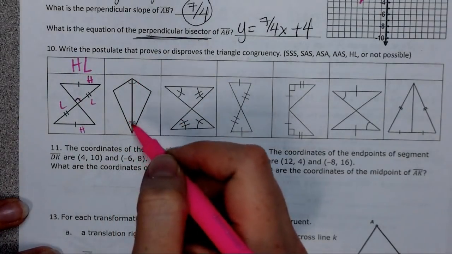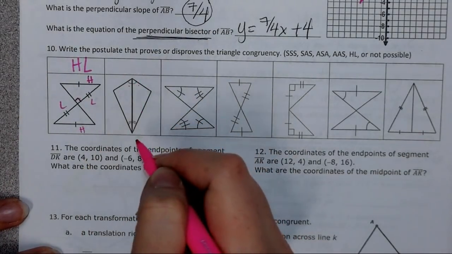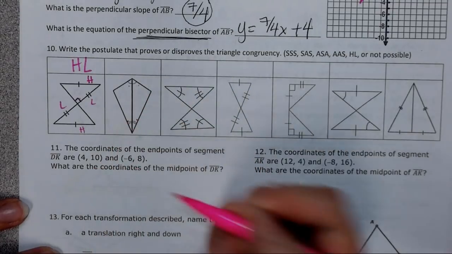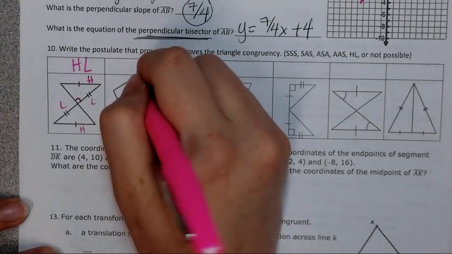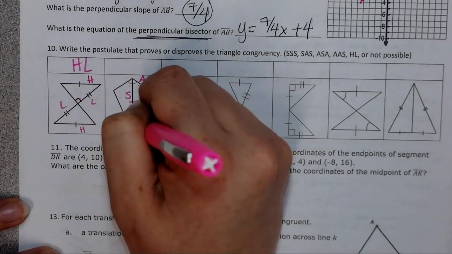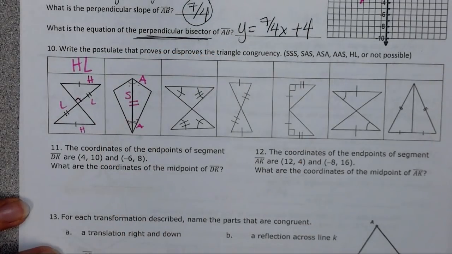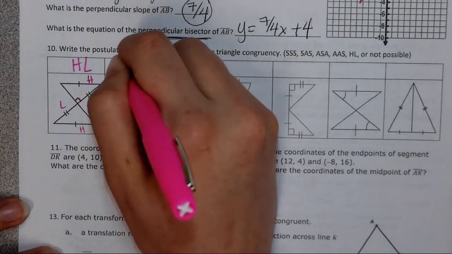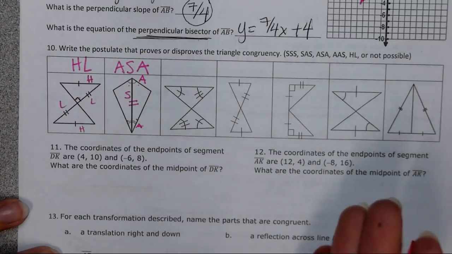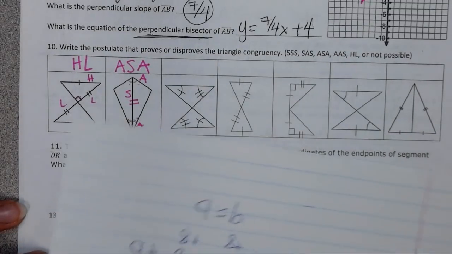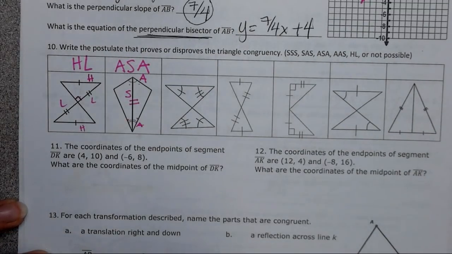In this diagram, we have two pairs of congruent angles, another two, and then they share a side. The side is in between those two angles, and that's why this is angle, side, angle, and not angle, angle, side. The difference, let me find the angle.